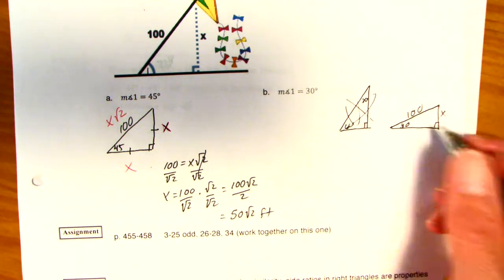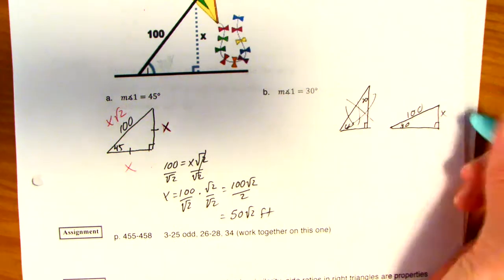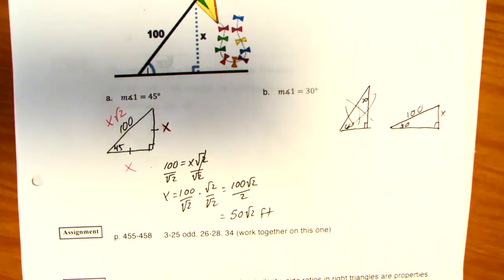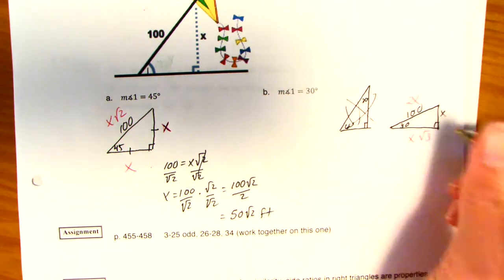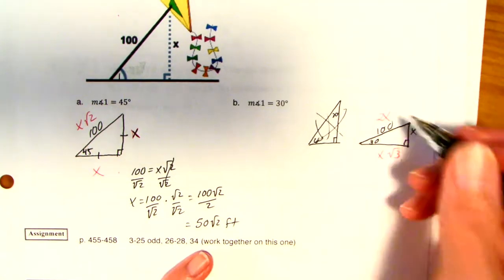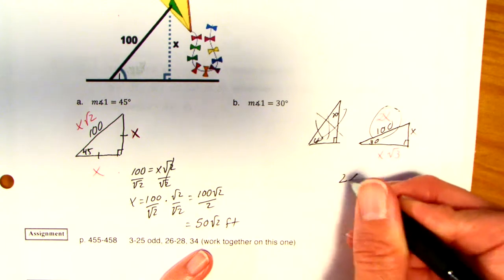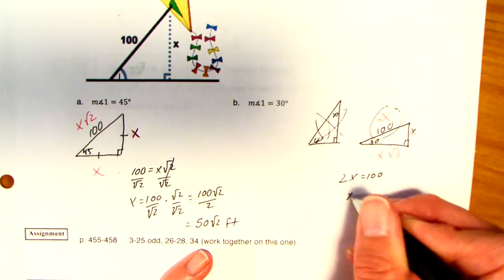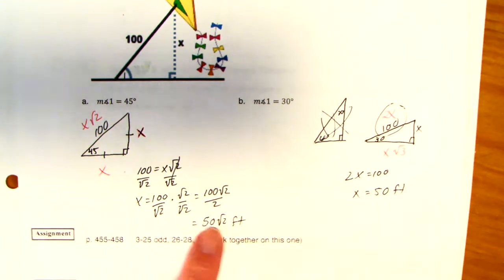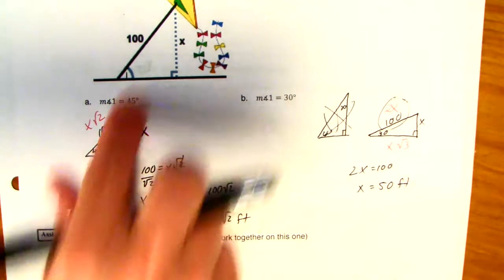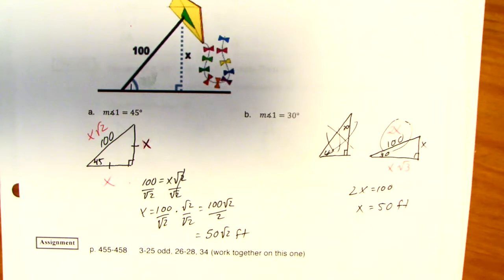All right, so the formula: x, 2x, x square root of 3. Well, we know that 2x equals 100. Divide both sides by 2, x is equal to 50. Well, if this one's about 70, that one's about 50, it makes sense. When you're looking up higher, it's going to be higher off the ground.